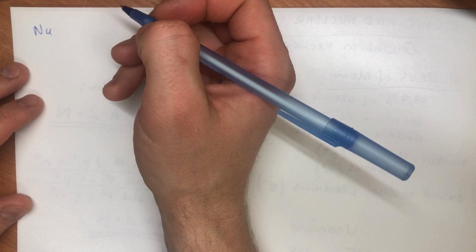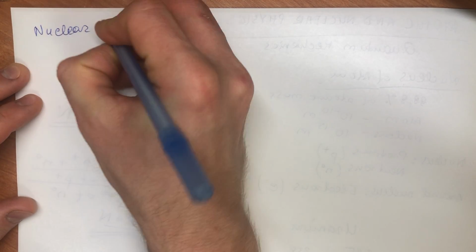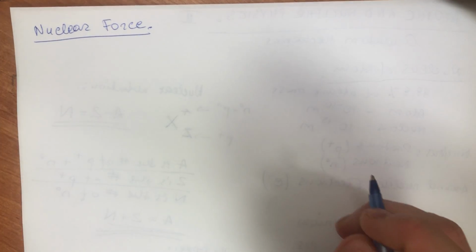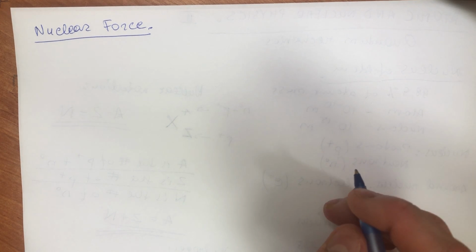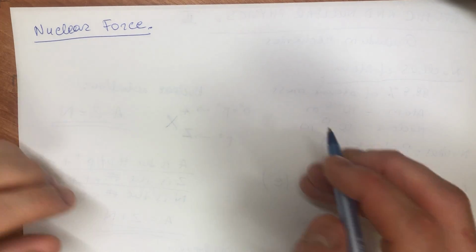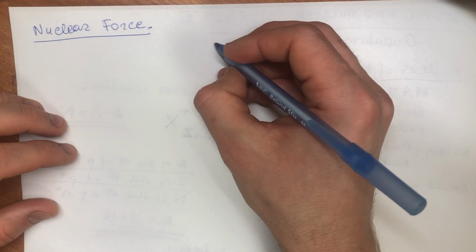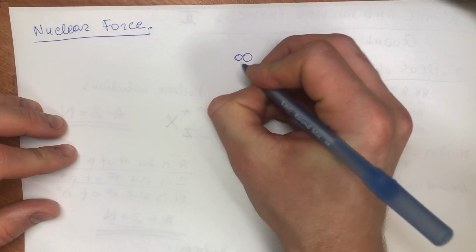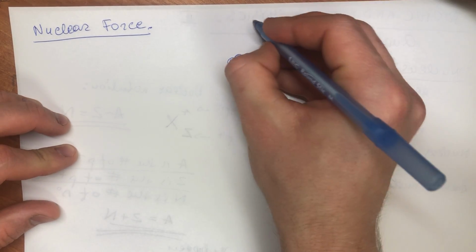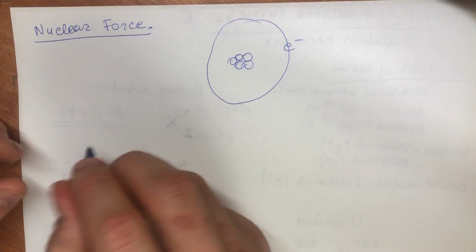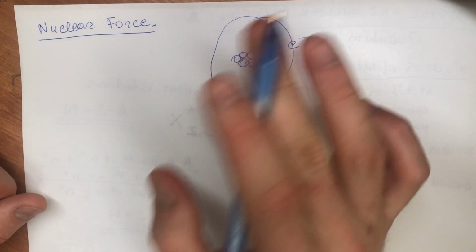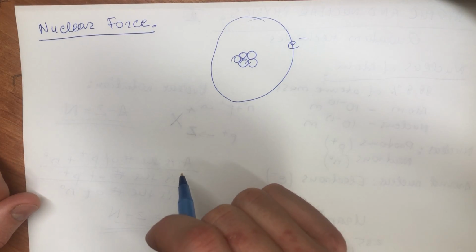Protons have a positive charge, so this positive charge is concentrated in a very small volume. Here are protons and neutrons, and around them electrons orbiting, like an electron cloud we can imagine, but for simplicity here.